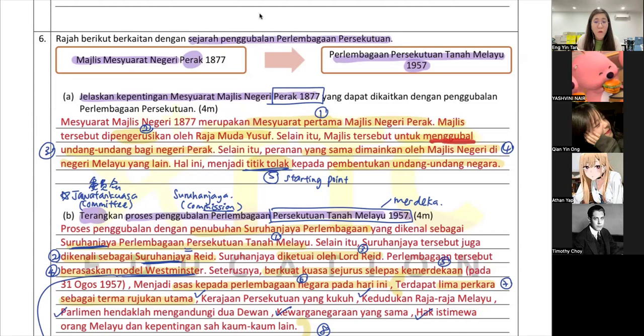So I told you, our job in this meeting, what is this meeting for? Tujuan majlis ini adalah untuk mengubah undang-undang bagi negeri Perak, to create the law for Perak. And because Perak started to do that, the negeri Melayu yang lain also started to use their majlis negeri to do the same thing. They also learn from Perak, majlis negeri Perak.